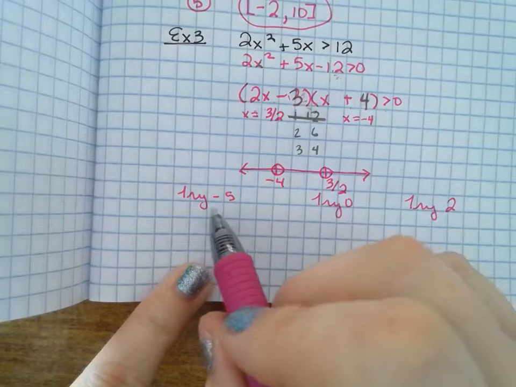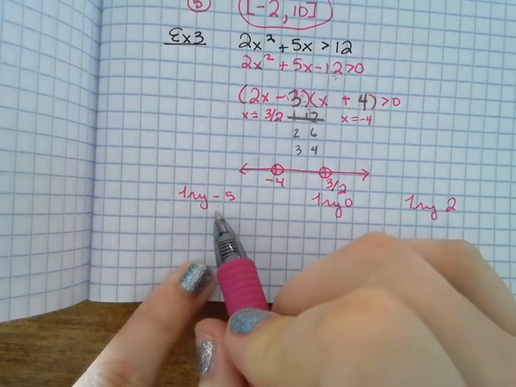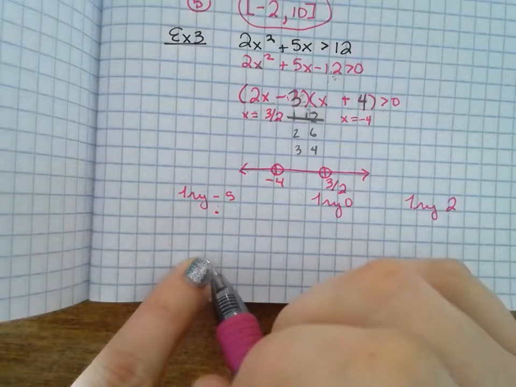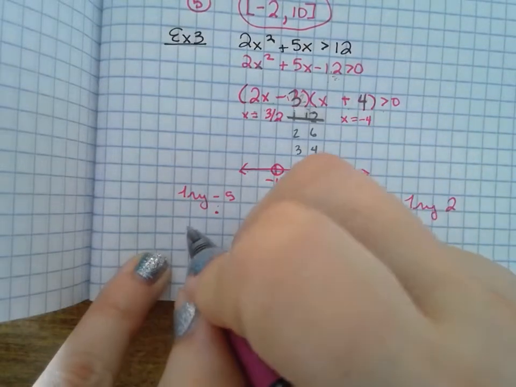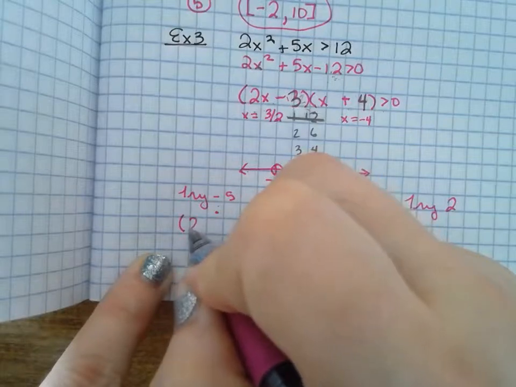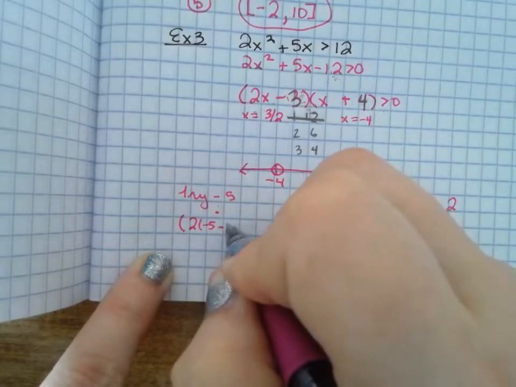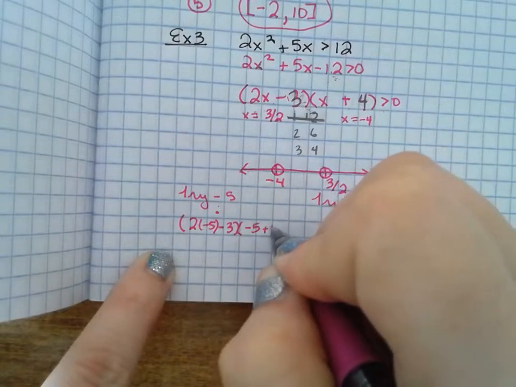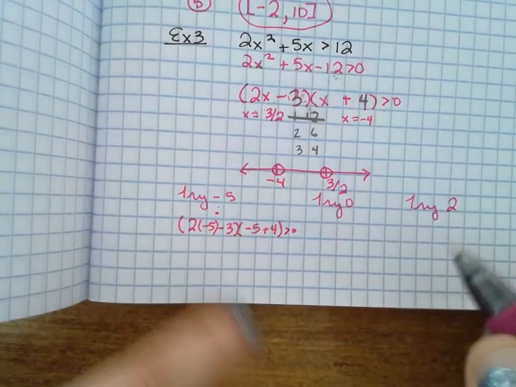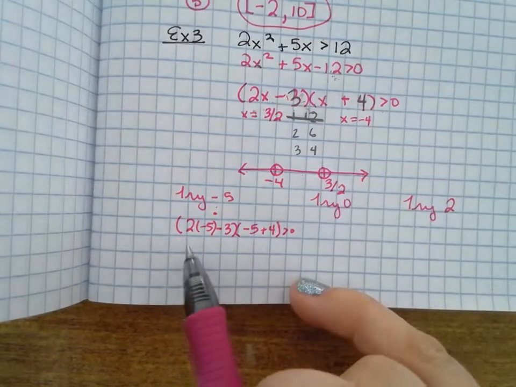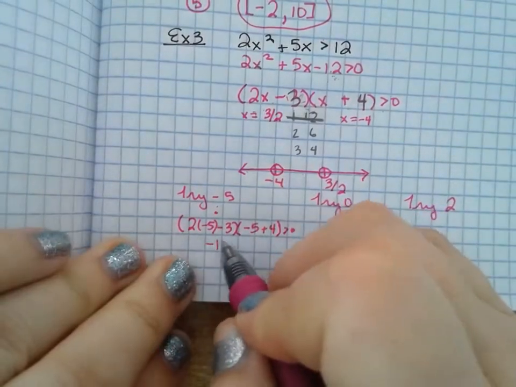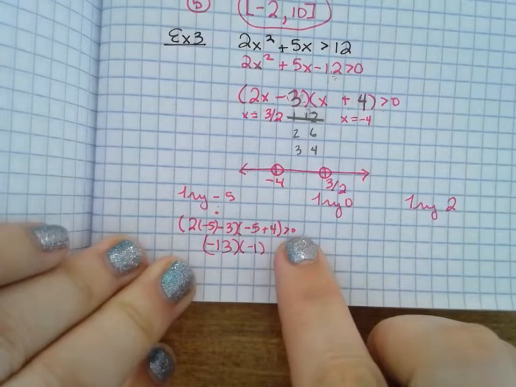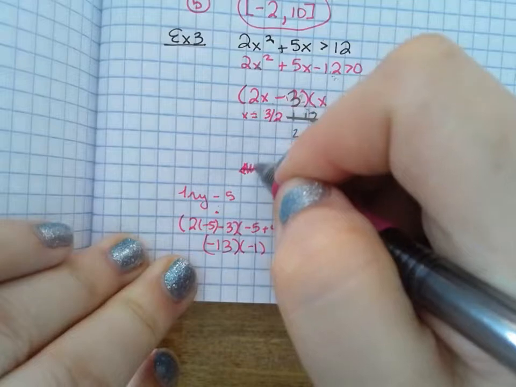Okay, does the -5 work? Let's see, 2 times -5 minus 3, and then -5 plus 4. Is that greater than 0? So that's -10 minus 3, that's -13. Times a -1. Does a negative times a negative make a positive? Is it greater than 0? This works. Let's try 0.